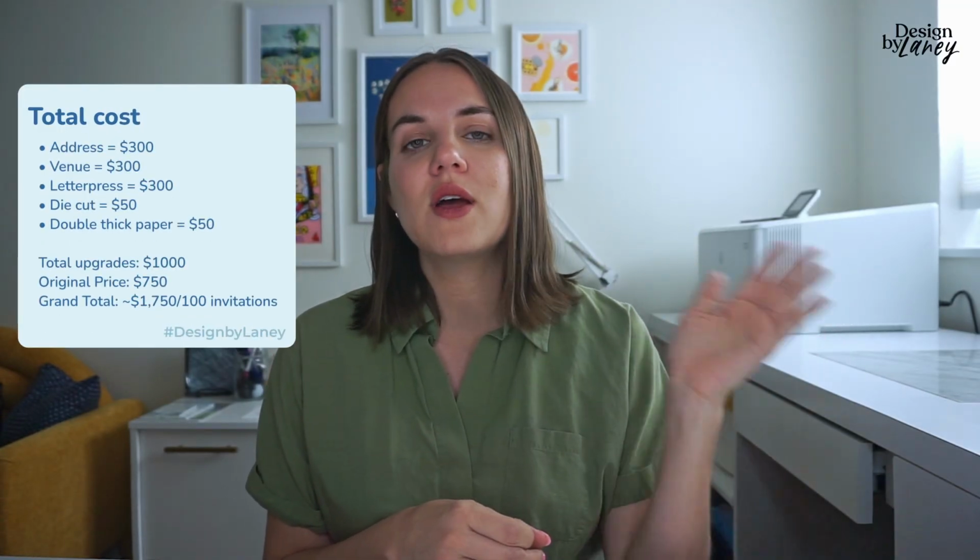So we had $300 for the addresses, $300 for the venue, $300 for the letterpress, and then $50 for die cut and $50 for double thick paper. In total, that was $1,000 of upgrades on this suite that was originally $750. So it totaled about $1,750 for 100 invitations.